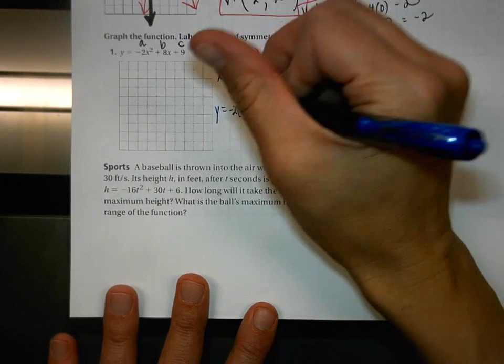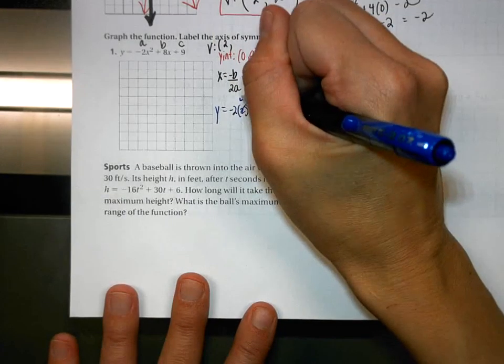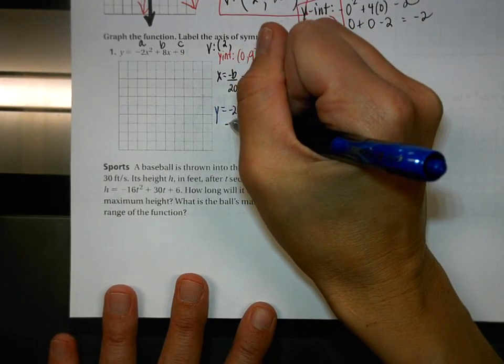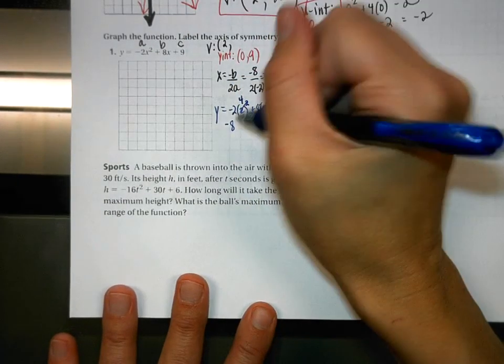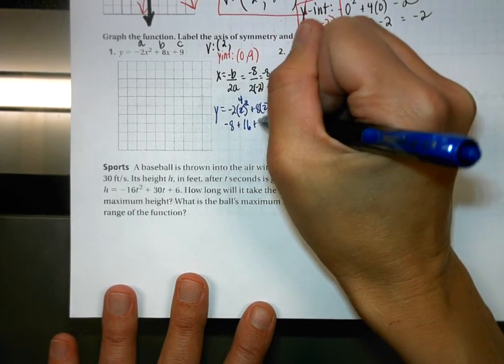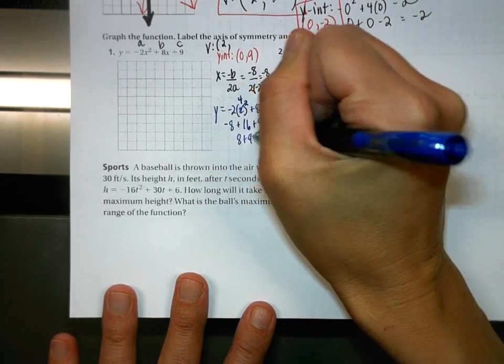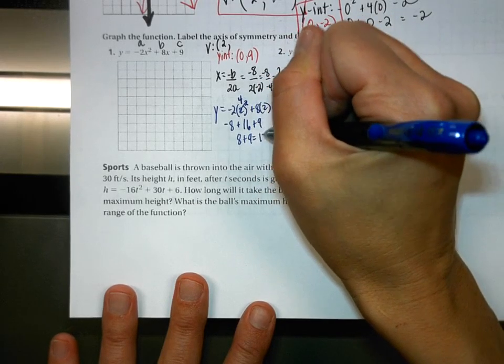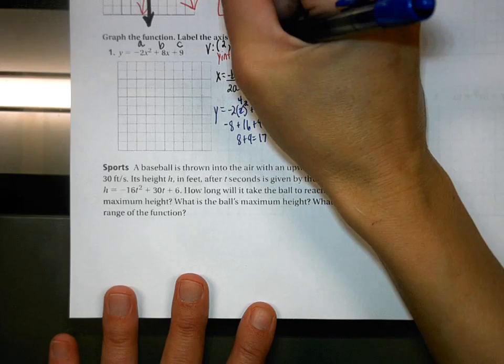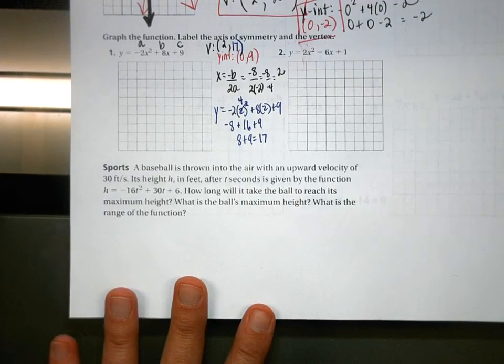2 squared makes 4. Negative 2 times 4 makes negative 8. Good. 8 times 2 is 16. And then we have plus 9. So we have 8 plus 9, which is 17. So that means my vertex is at (2, 17).